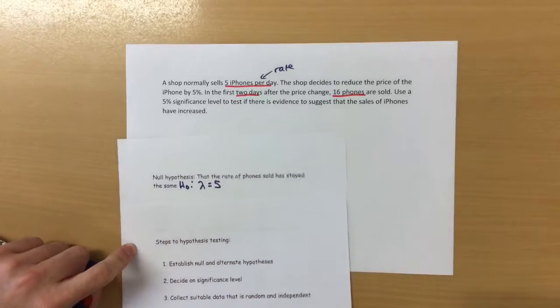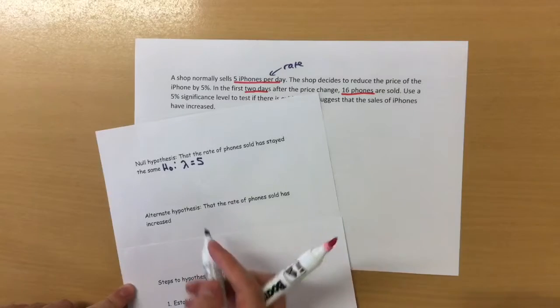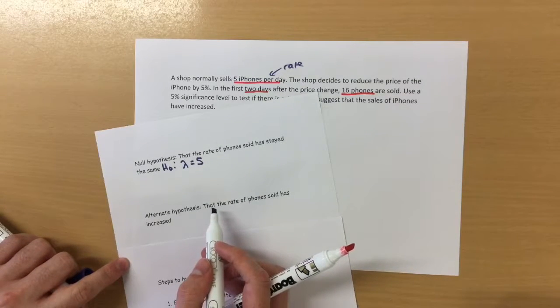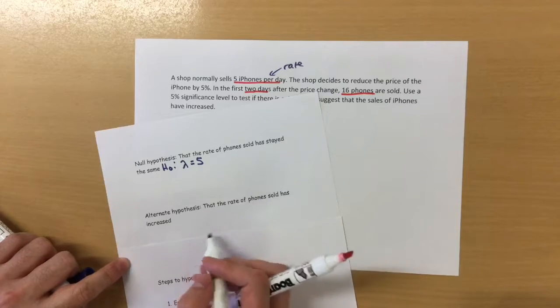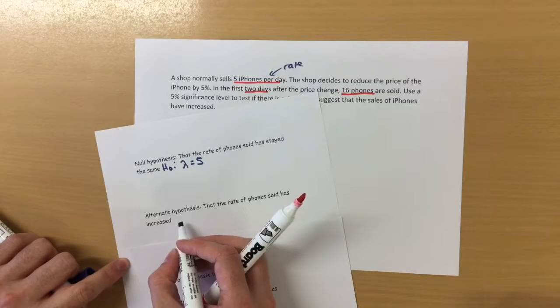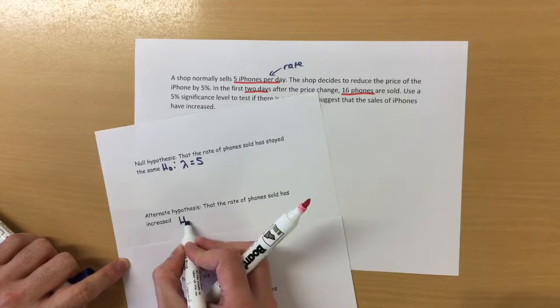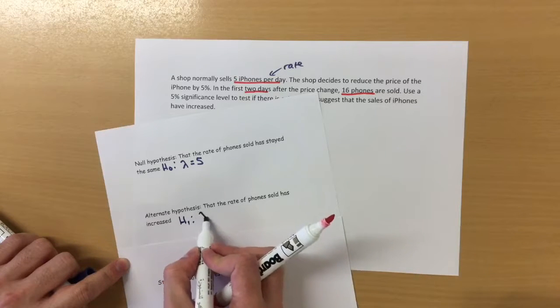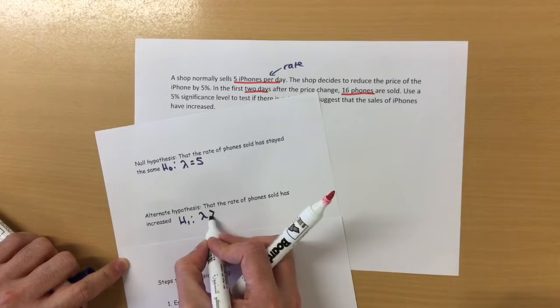However, what if it has changed? Well, what do you think? The rate the phones have sold has increased. So how do you write this? It's our alternate hypothesis. Again, it's lambda, and we're looking for an increase. So the rate would have gone up.